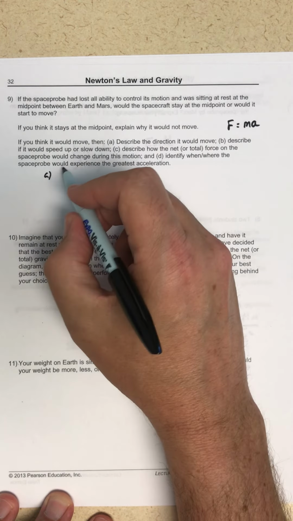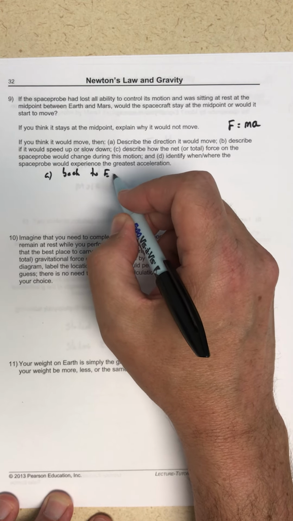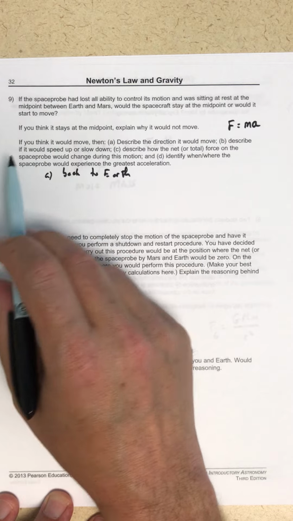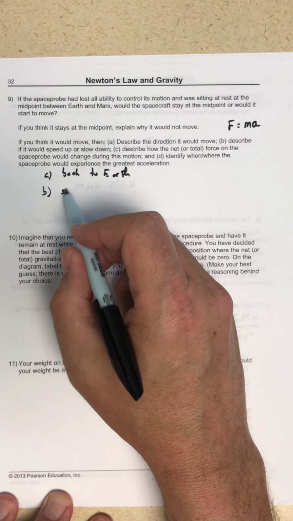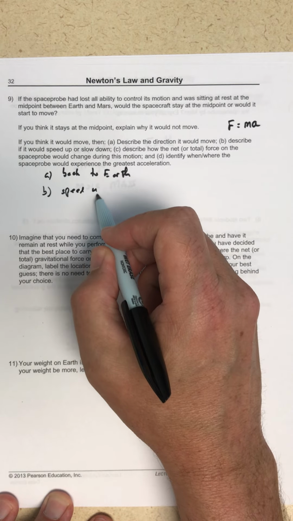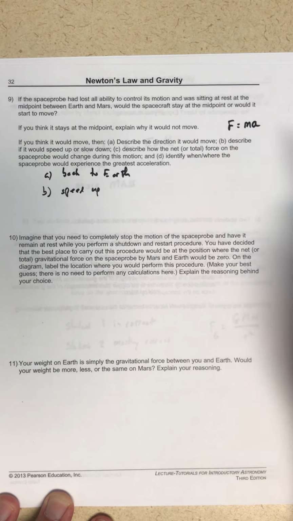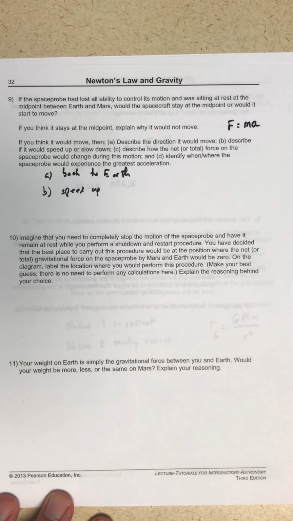What direction would it move? Back to Earth. So it would fall back to Earth. Describe if it would speed up or slow down. It is going to speed up. It's going to go faster and faster and faster because it's continuously accelerating in that same direction. And in fact, the acceleration is going to get stronger the closer it gets to Earth.